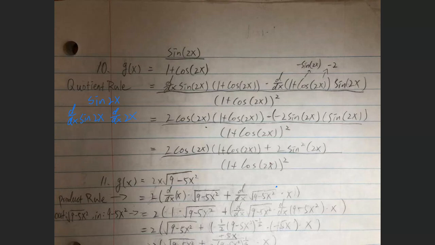So it becomes 2 times cosine 2x times 1 plus cosine 2x minus negative 2 sine 2x over 1 plus cosine 2x squared.